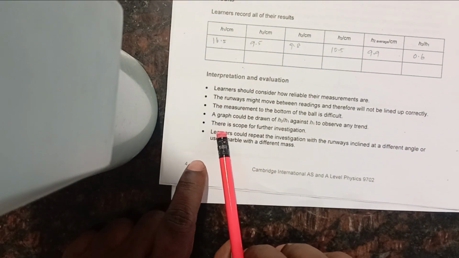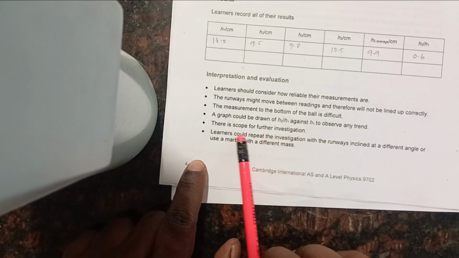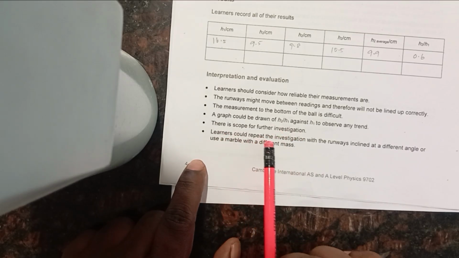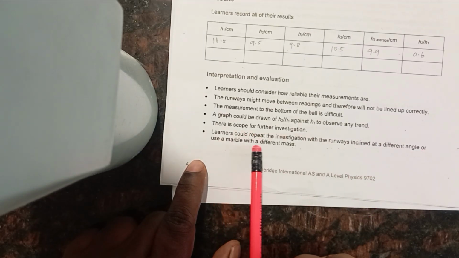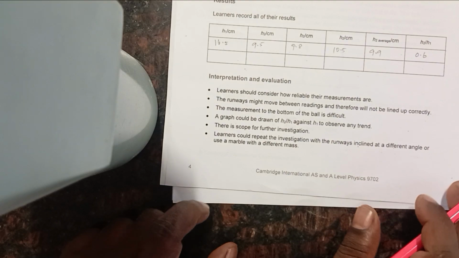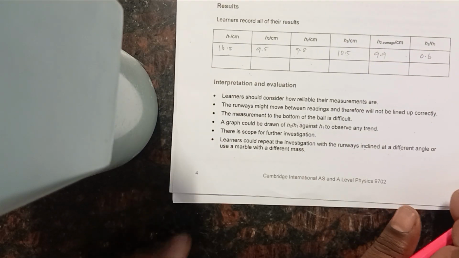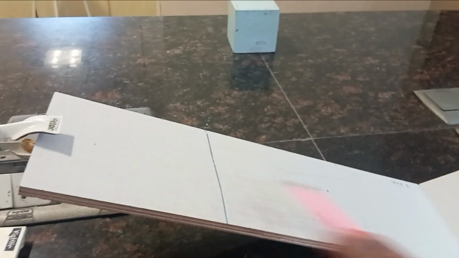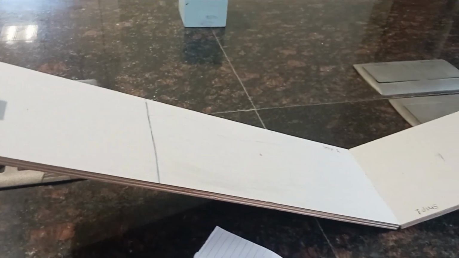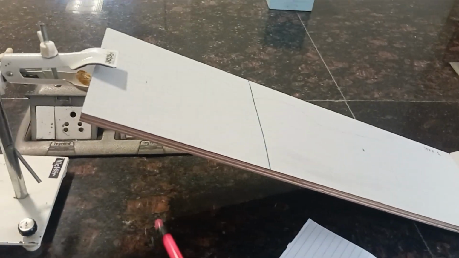Then there are further investigations. The learner could repeat the investigation with the runway at a different angle, or use marbles with different masses. Different angle means, you see here, this is the angle. You can change the height a little, then the angle will change. Then you see how the marble is moving, how much height there is, and you calculate that when the height is raised.